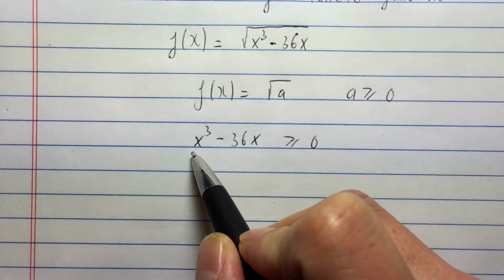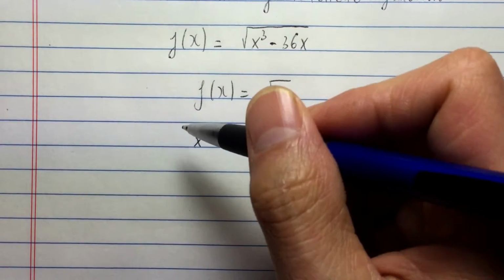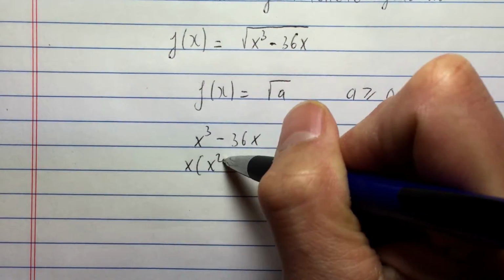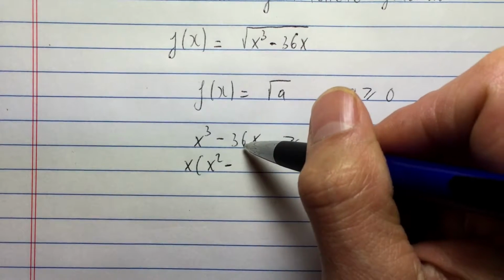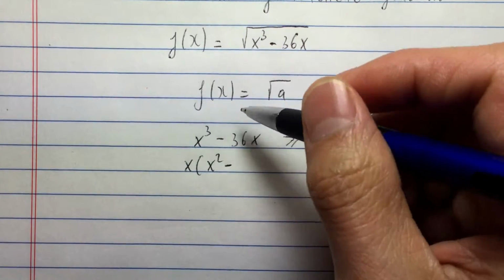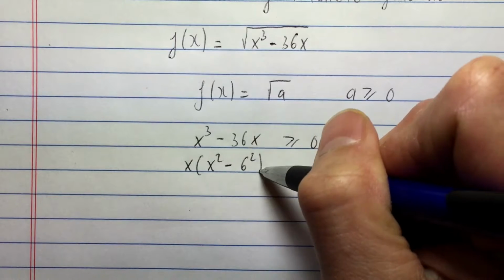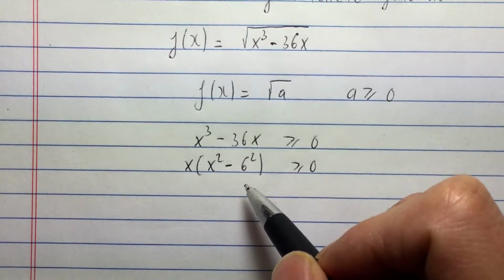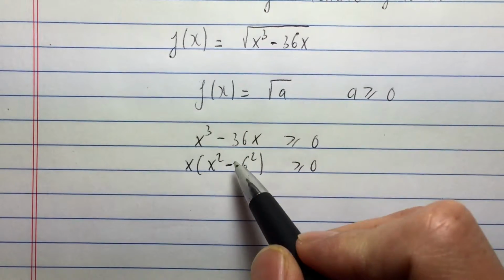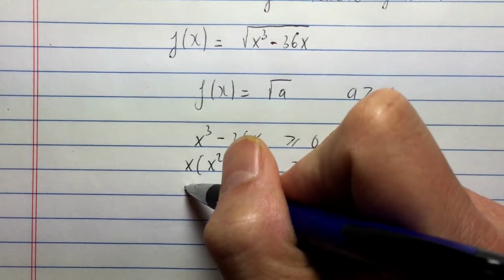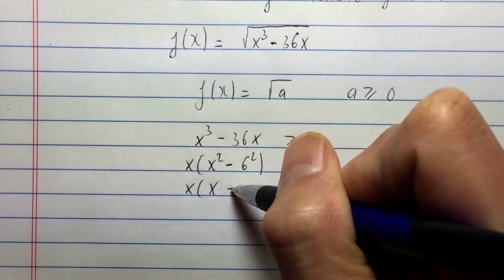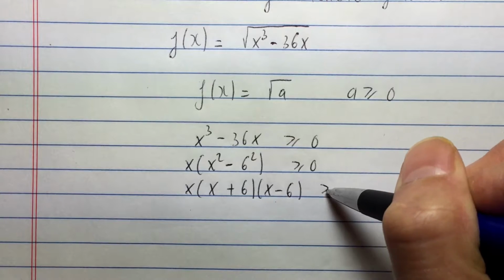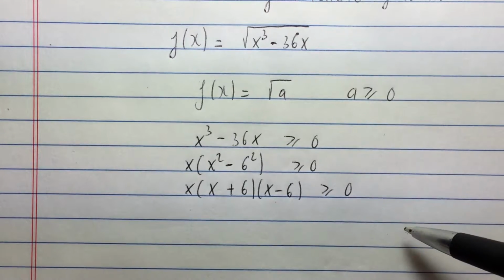Now we have x as a common factor, so I take x out. So I have x squared minus 36. 36 is 6 squared, because I need to apply the difference of two squares. This is the formula of the difference of two squares. So I have x times (x plus 6) times (x minus 6) greater than or equal to 0.